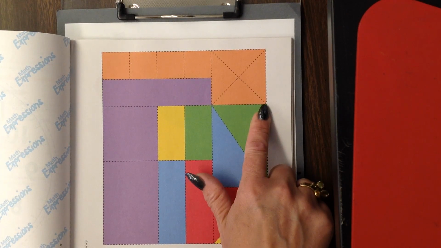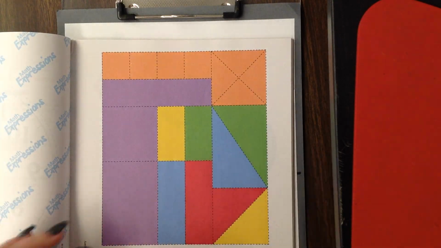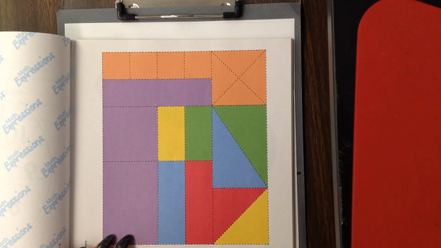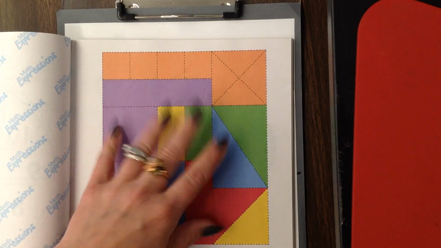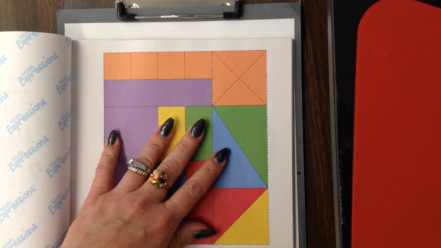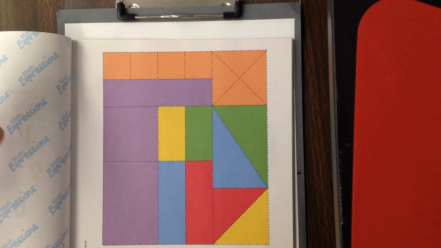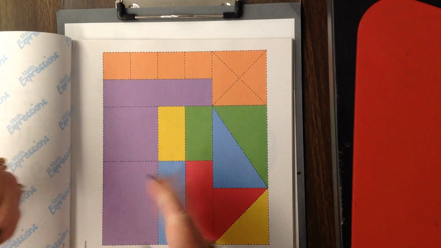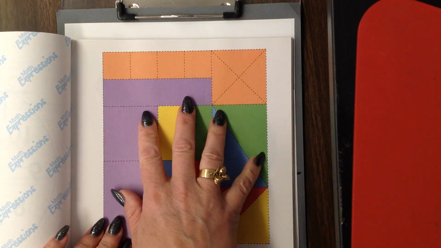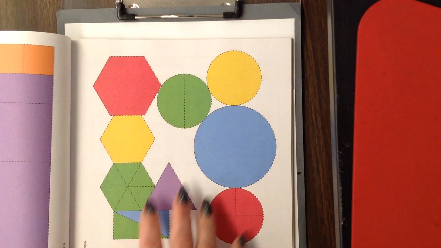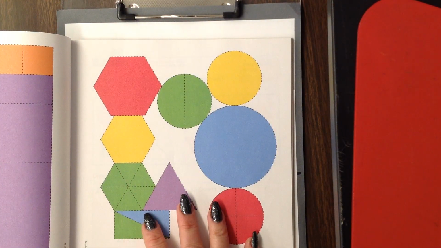If you need help, if you're someone who might end up cutting big chunks out of them, maybe have an adult help you cut them up, and when you do finish cutting them up, you're going to want to put them in a zip bag so that you can keep them. We're going to be using them for a couple lessons. So we have these shapes here. We also have these shapes on this page.